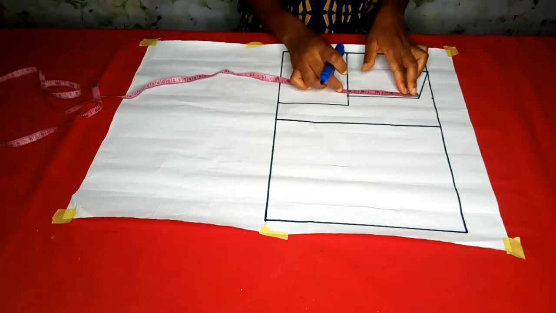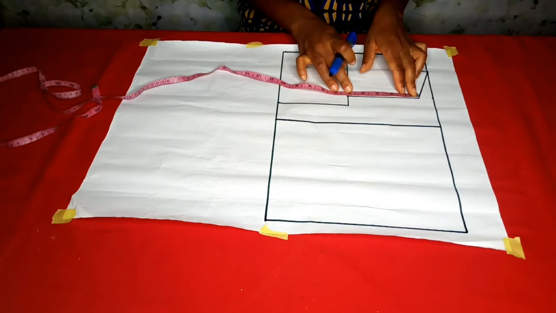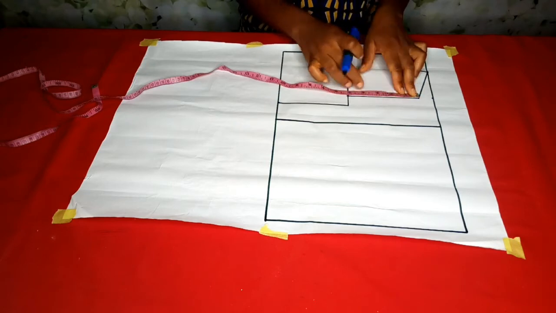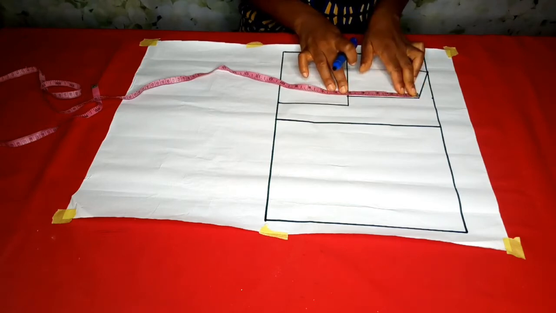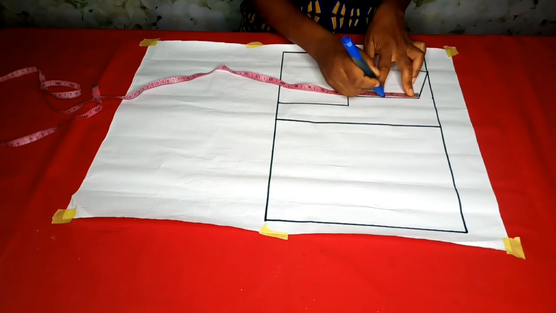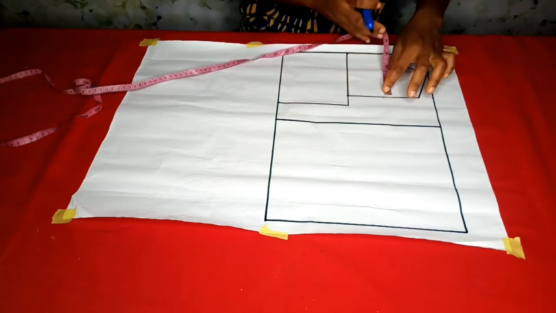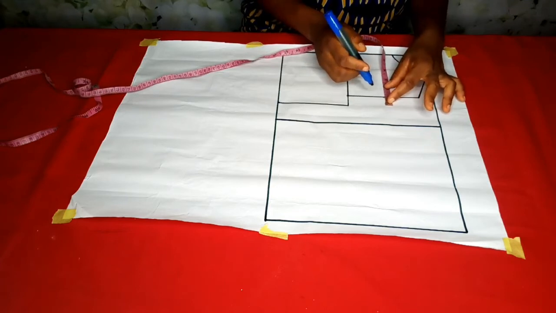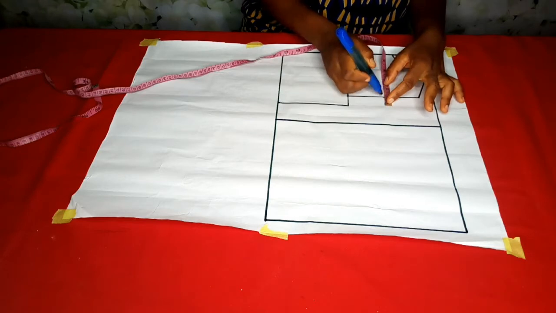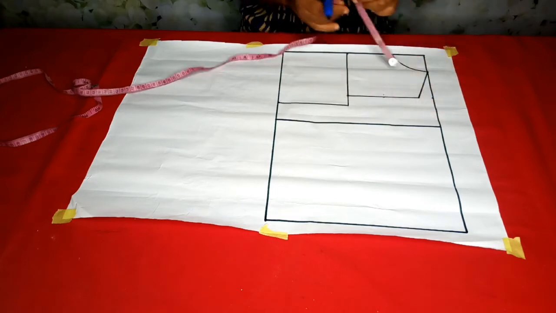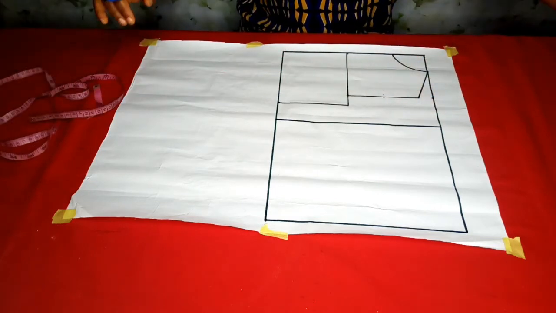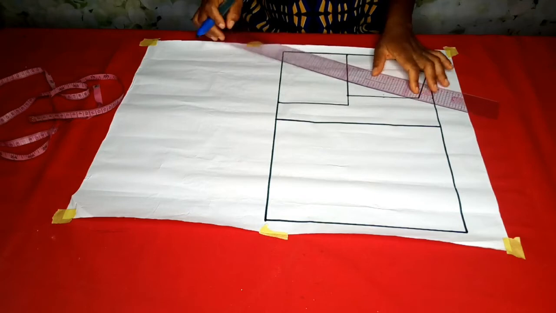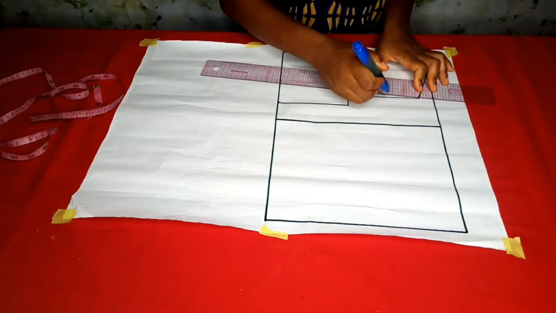To get the armhole, what I did is to divide here. What I have from here to here is 5. So 5 divided by 2 is 2.5. 2.5 here. So I'm going to come in by 0.25, which is here. 0.25, which is here. So I'm going to connect here like this.